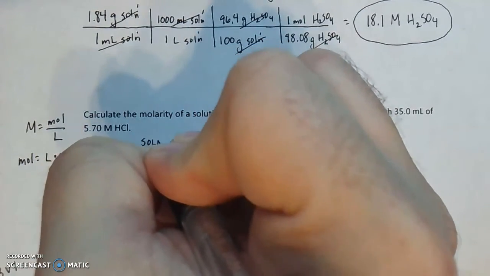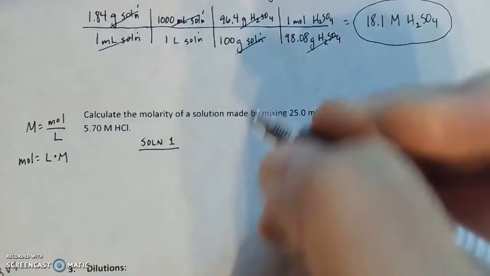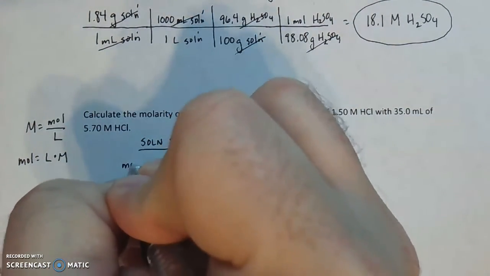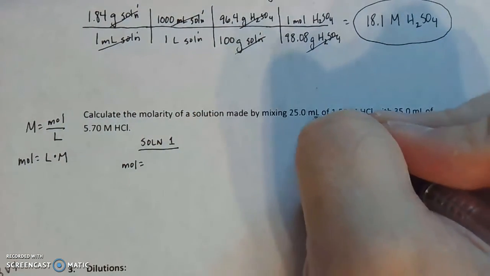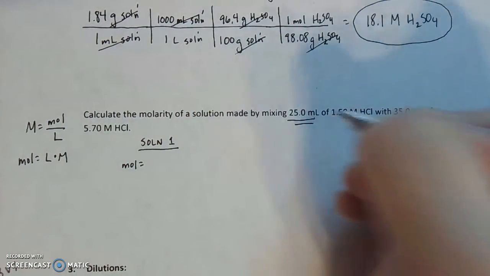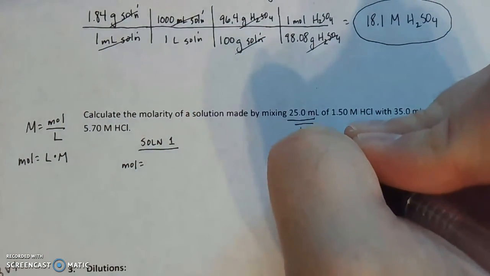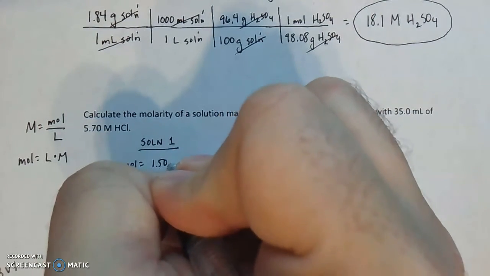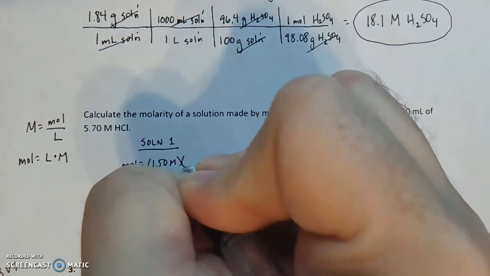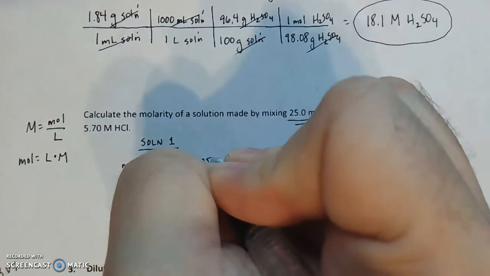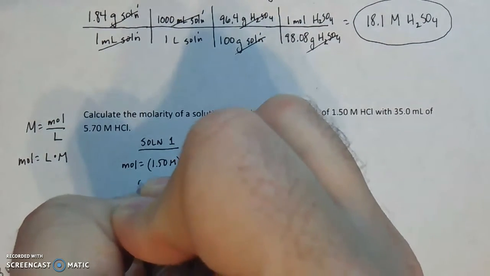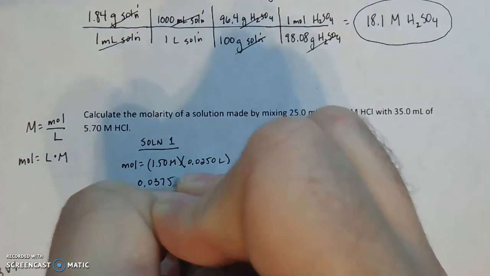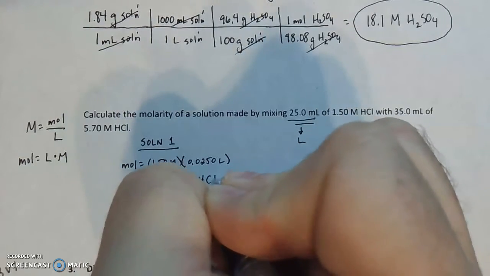So for solution number 1, our number of moles is going to be, well, we're given milliliters. We have to change that into liters. So 1.50 molar times 0.0250 liters gives me 0.0375 moles of HCl.